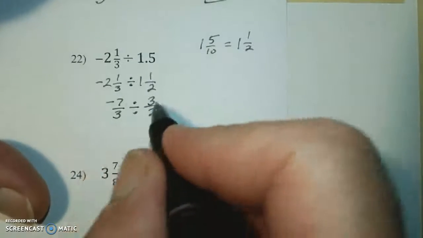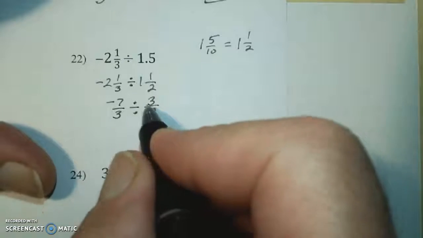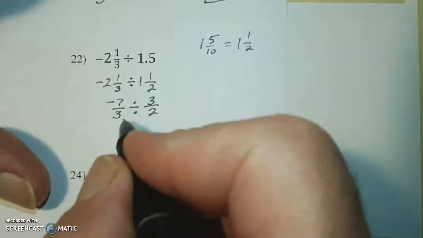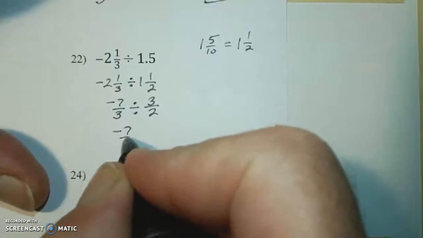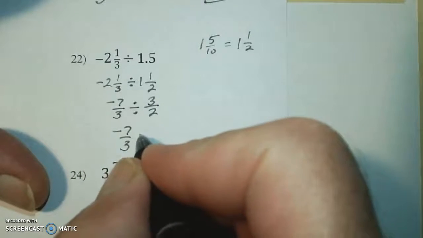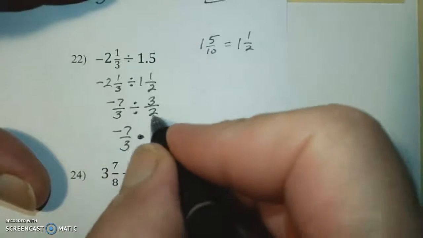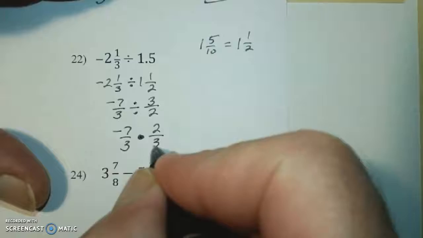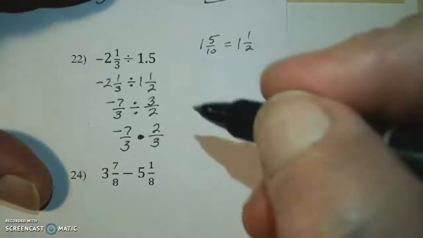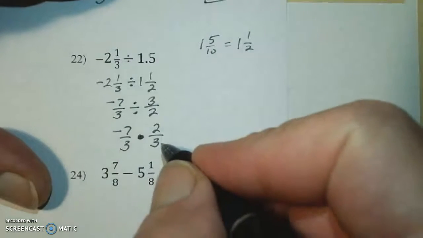Now that it's dividing with fractions, you multiply by the reciprocal. The first fraction stays the way it is, negative 7/3. The dividing sign becomes a times sign. 3 over 2 becomes 2 over 3, the reciprocal. You just flip the fraction upside down.